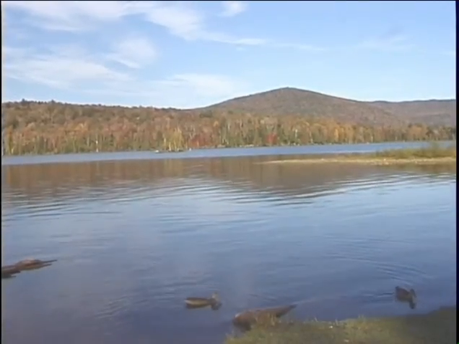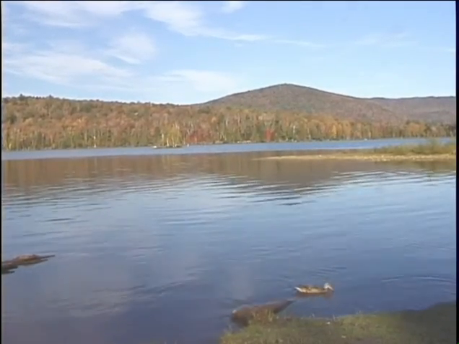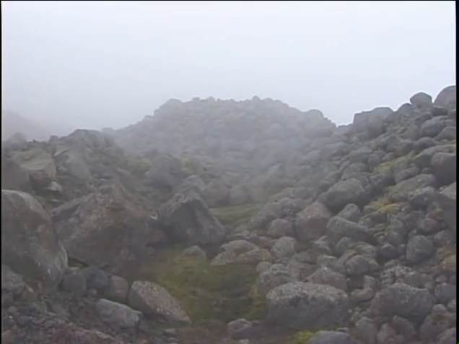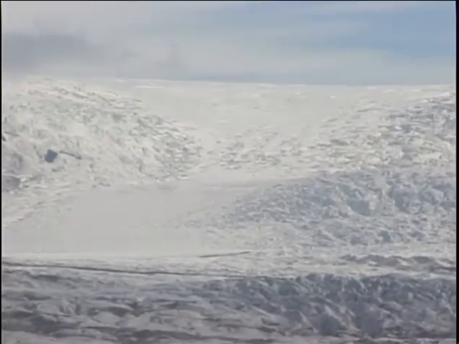Glaciers shape much of the landscape in Canada and the northern United States. They have the ability to move large rocks and massive amounts of the earth. There are two major types of glaciers.